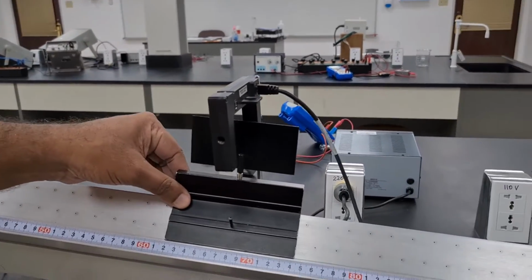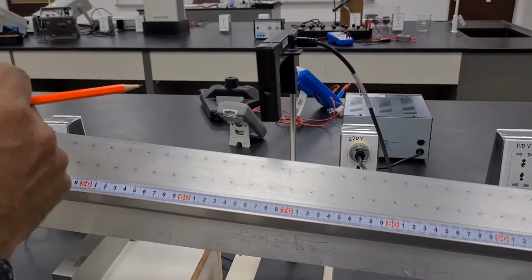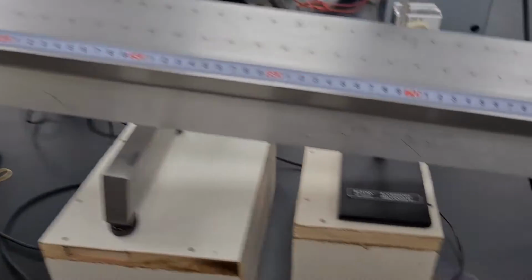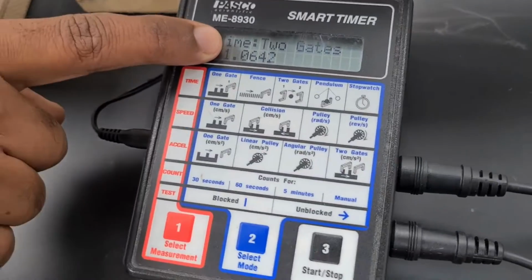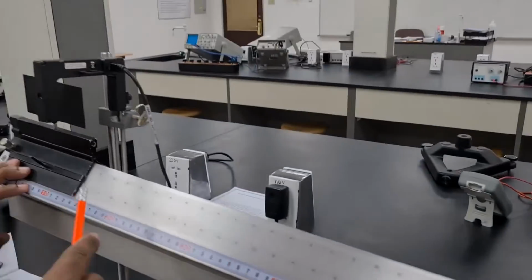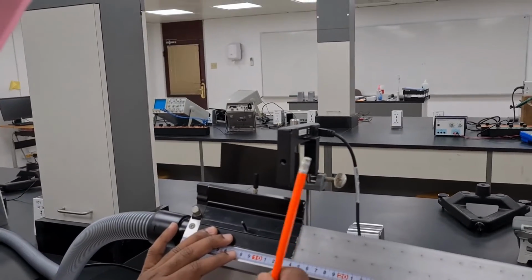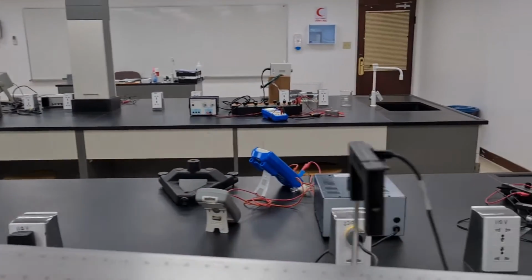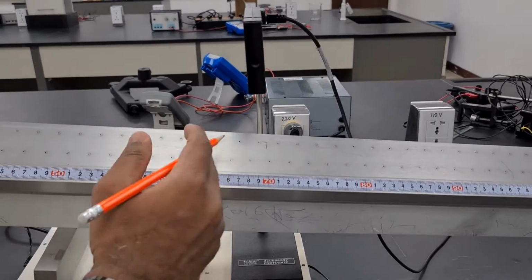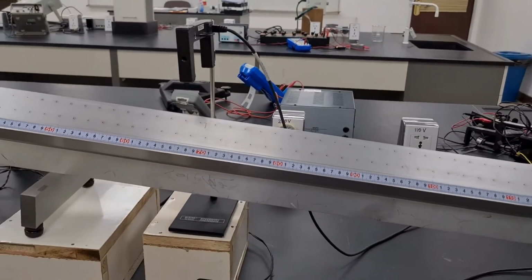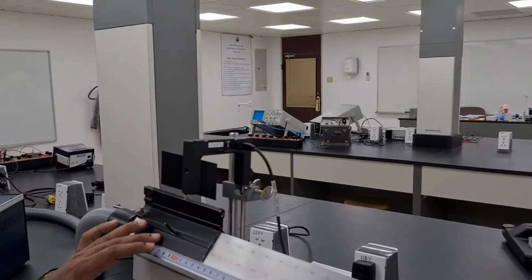Okay. Now again, put your glider at the extreme edge and press the black color button to fix the start here. If I press, start will appear. Now I am going to release this glider. When I release, what will happen? The glider will move from point 1, that means x1, to x2. The respective time between these two positions will again be recorded by the timer box. I am going to release this glider.